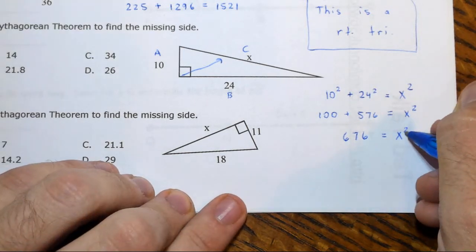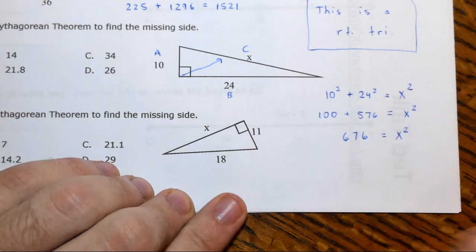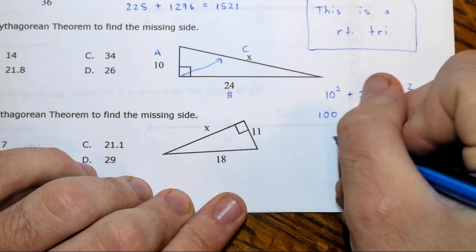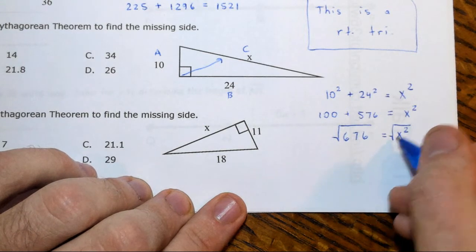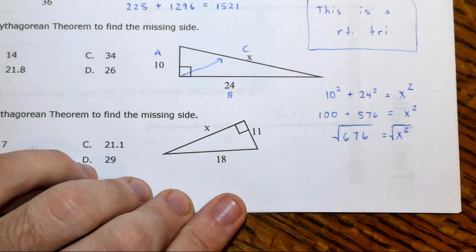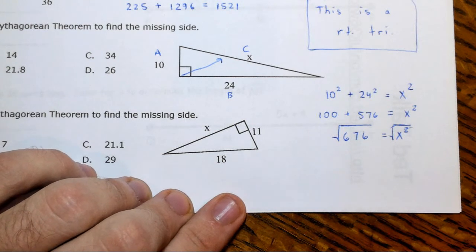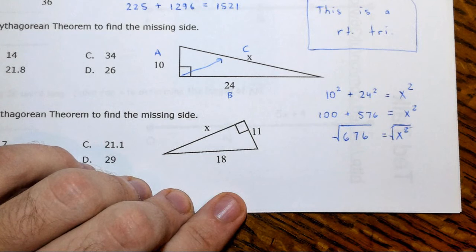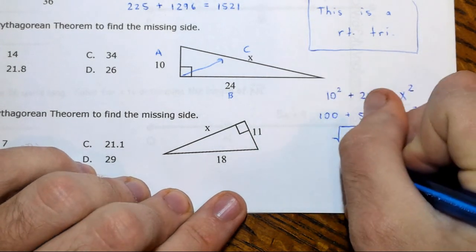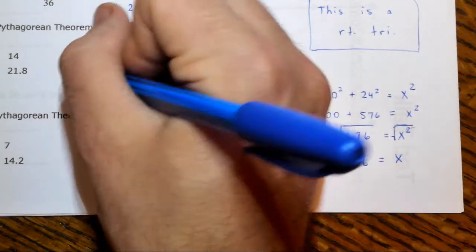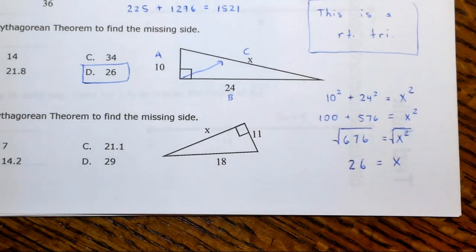This is squaring, so if I want to do the opposite of squaring, I square root. And I square root this side. Square root and square get rid of each other. The square root of 676, I get 26. It's equal to x. And I go over here, answer choice D.